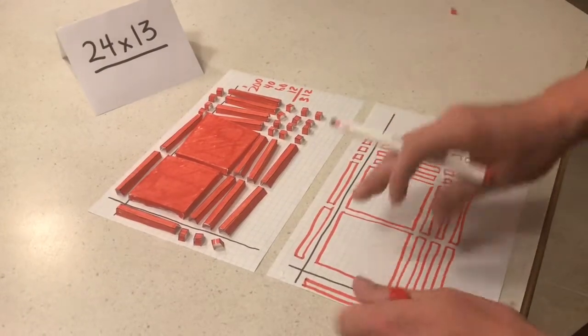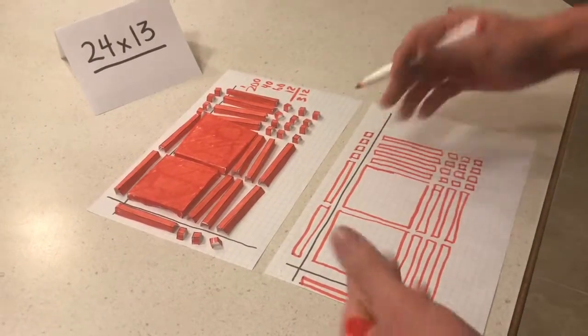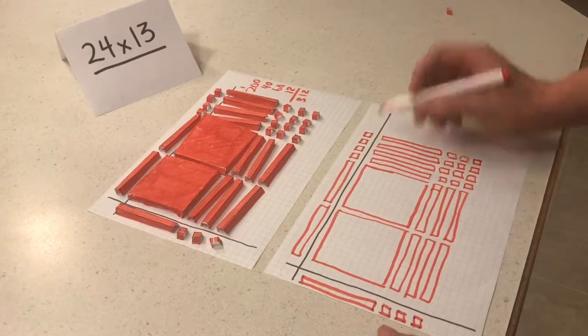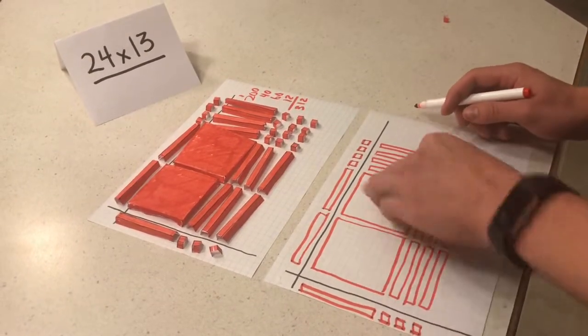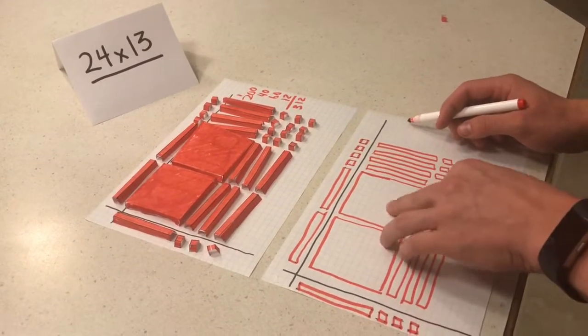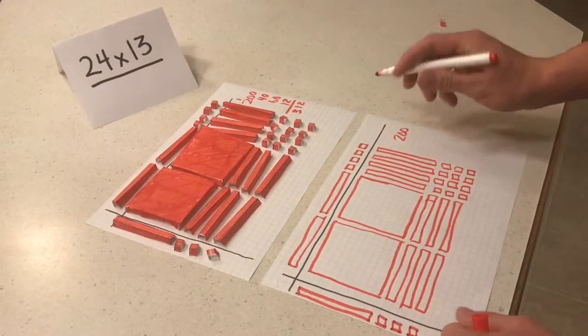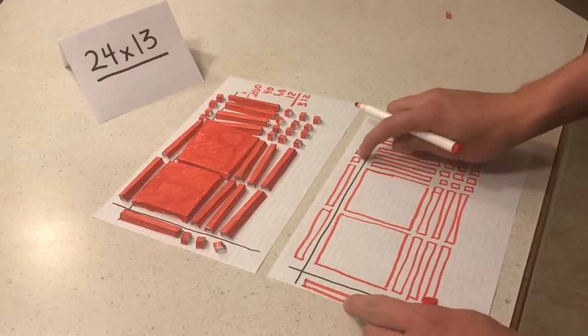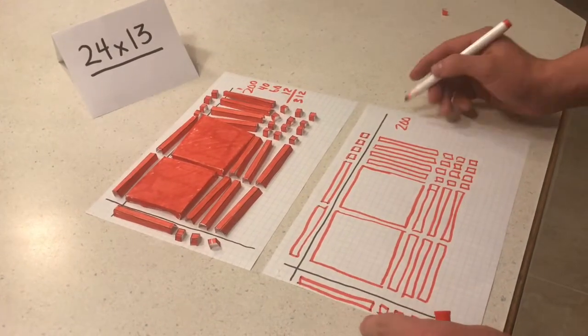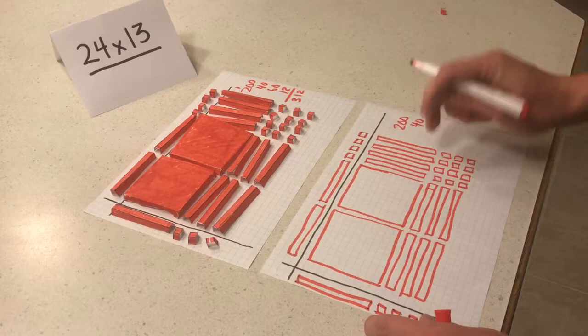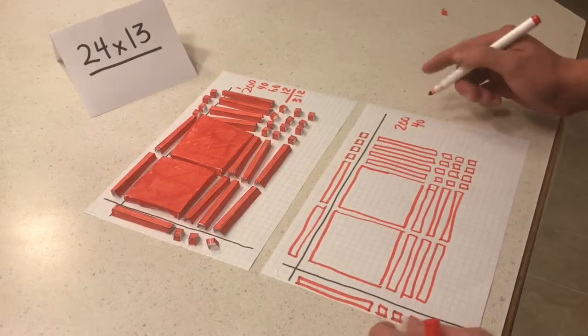All we have to do is add up all of our different mini equations to find out our final sum. So 20 multiplied by 10 equaled our two 100 blocks here. So that's 200. And then we have our 4 multiplied by 10, and that would equal 40. So you can see here we have our 4 tens blocks.